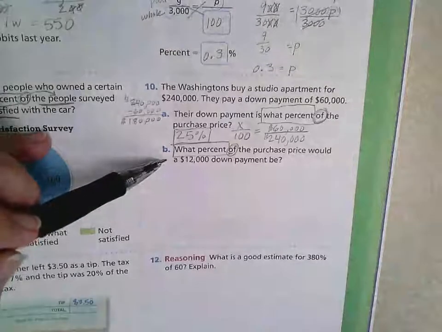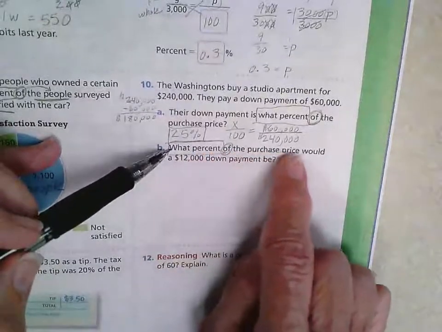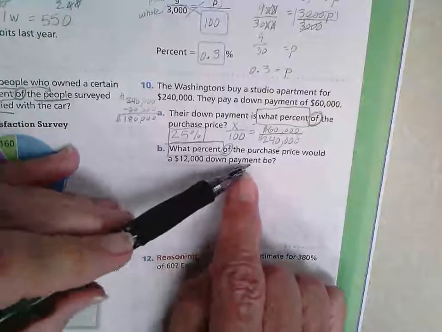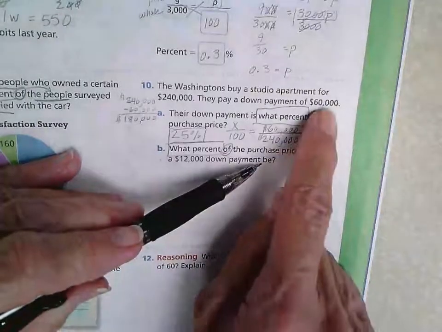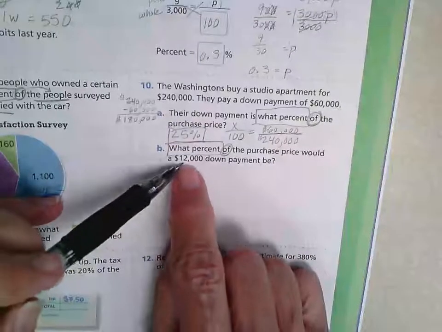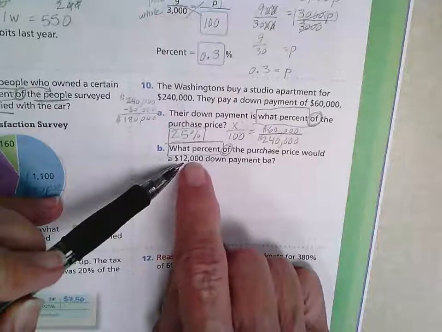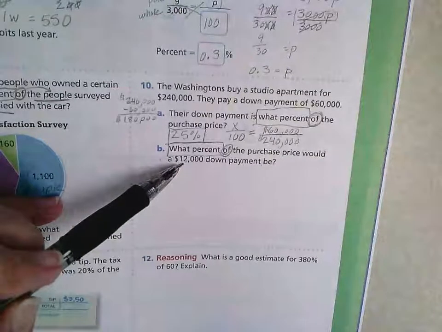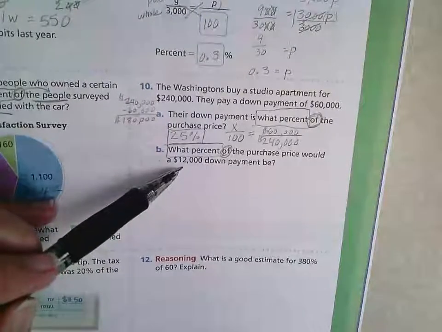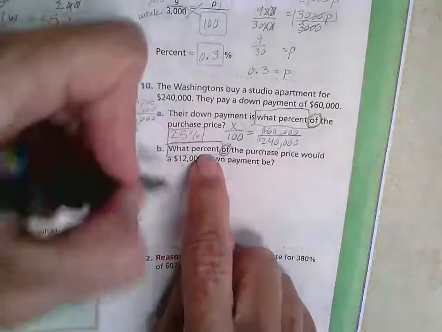Now the second part of the question, part B, what percent of the purchase price would a $12,000 down payment be? So maybe you don't have $60,000 in your savings account. Maybe you have $12,000 in your savings account. So let's see what percent of the purchase price that would be. So we're still looking for a percent.